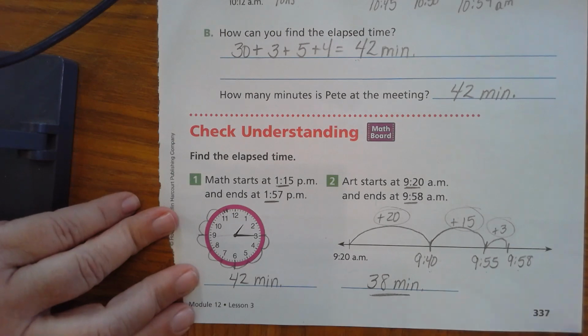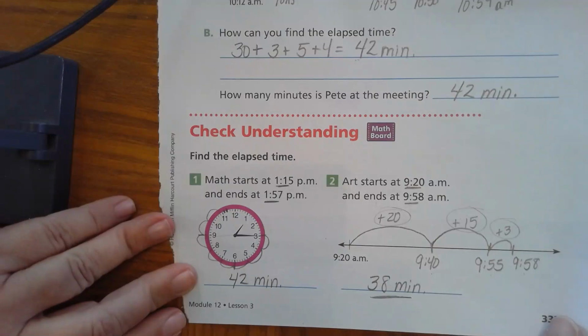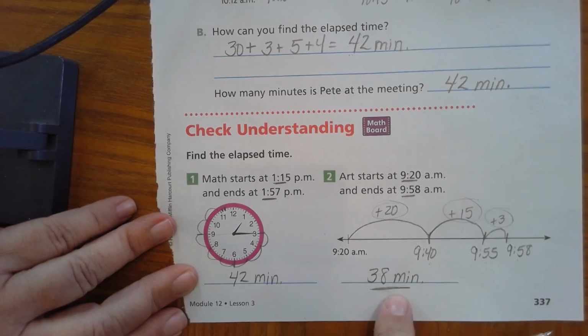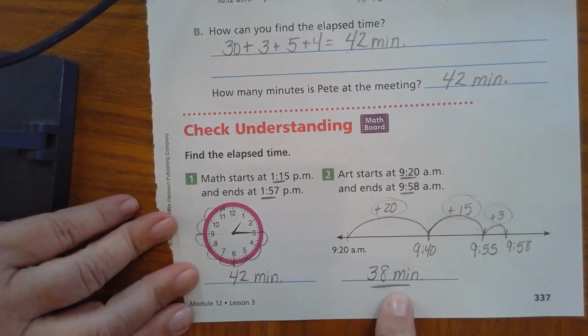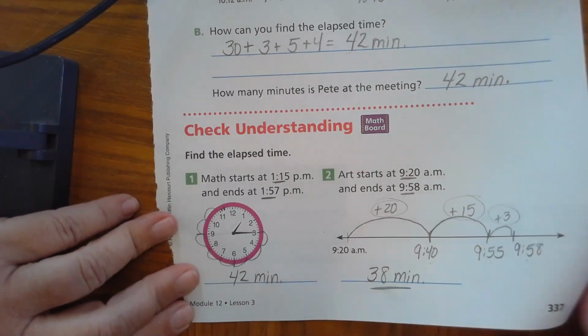Okay? Then on the back side, I'll give you a second, pause if you need to. Erase yours and change it if you got 38 as your answer. What you did was fine. Now, if you didn't get 38 as your answer, yeah, you probably need to fix that.